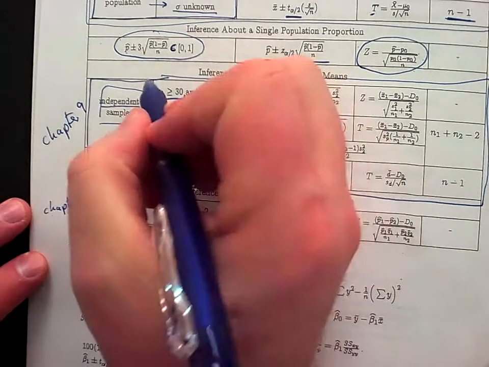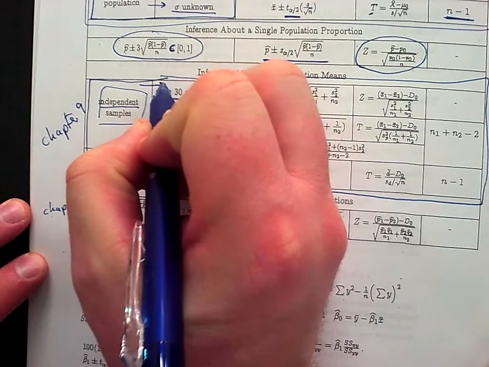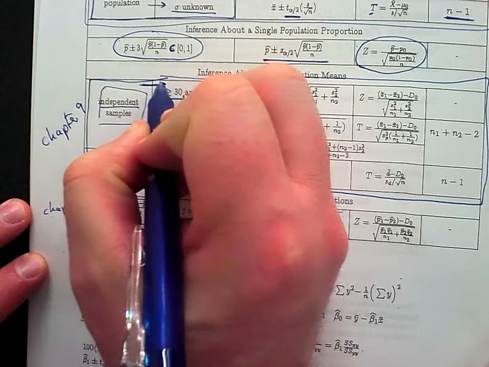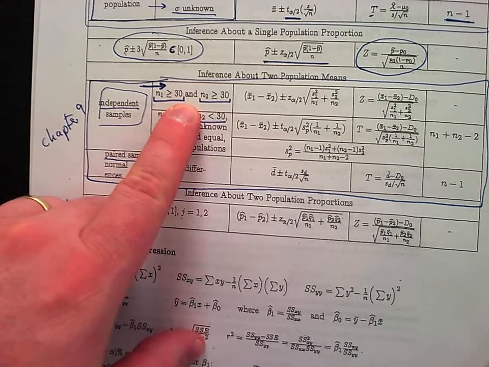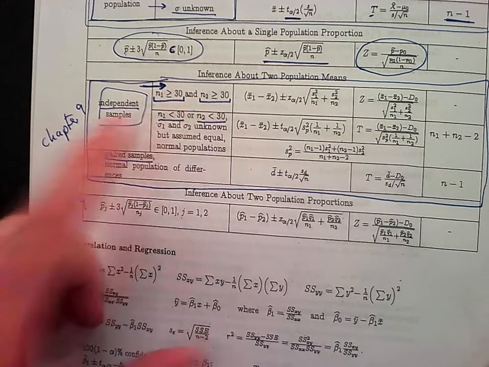So, in order to be up here in this top box, we have to make sure that both of the samples are greater than or equal to 30. If one of the samples or both of the samples are not greater than or equal to 30, we are not up here in this box. Right, does that make sense?